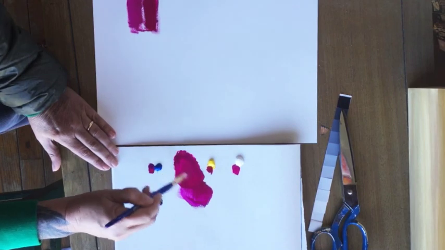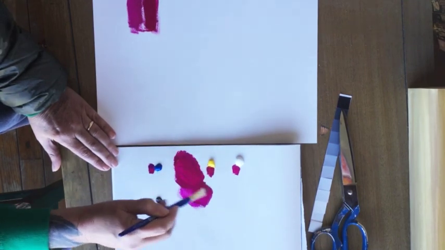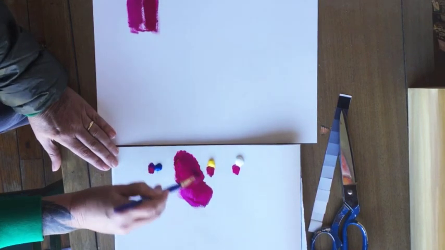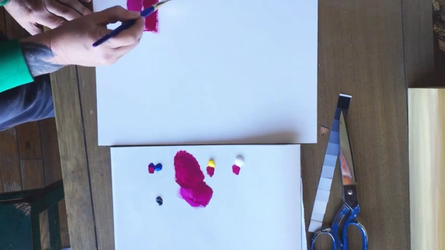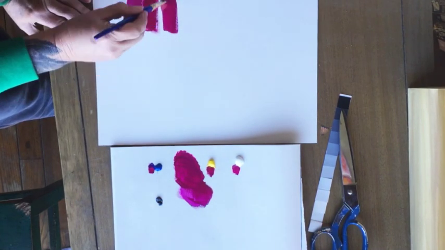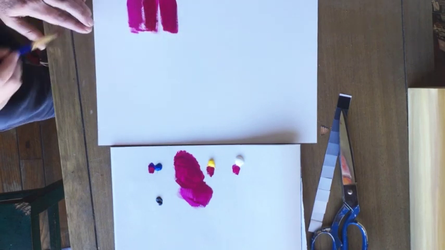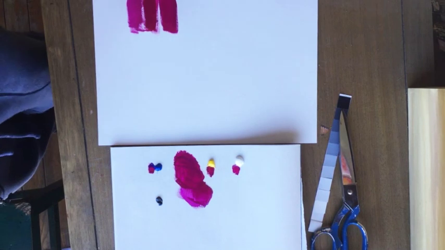Why, you might ask yourself, is it such a big deal for me to get my perfect red violet here? Well, that's because I'm going to be mixing essentially from my pure hue. Maybe this will do the trick. I'm going to be mixing from that hue towards my shades and then also towards my tints.